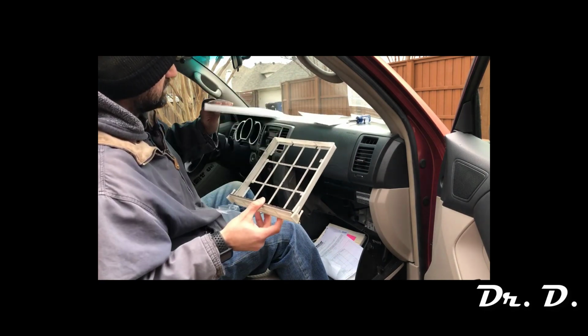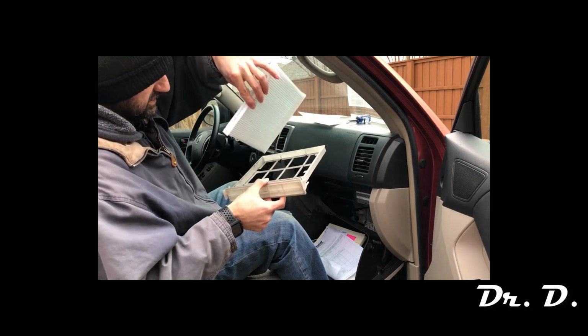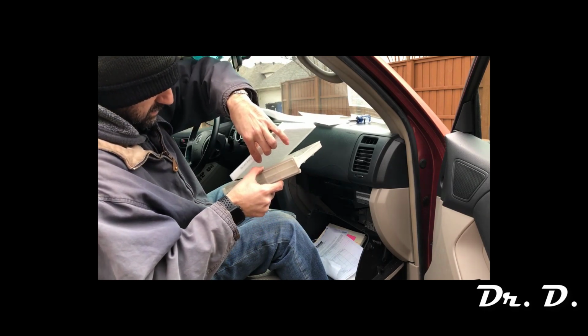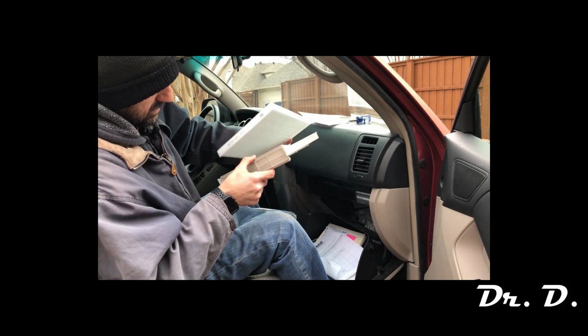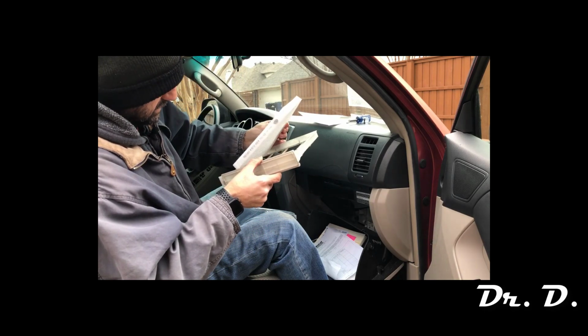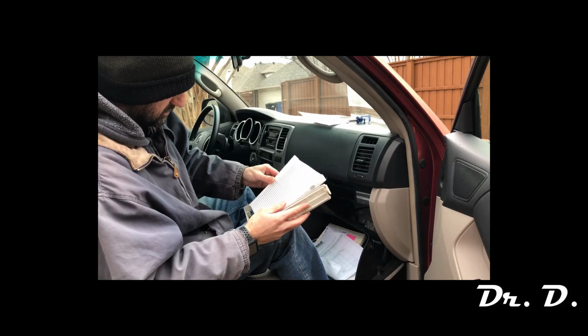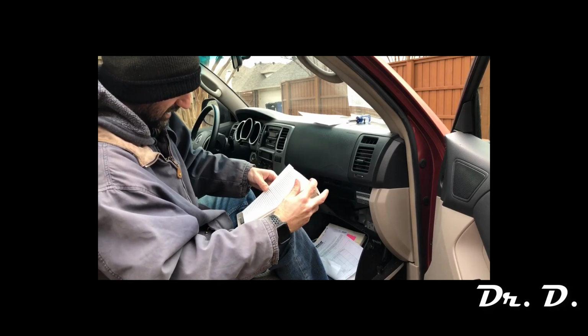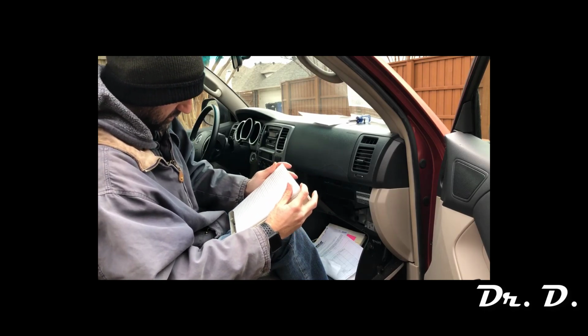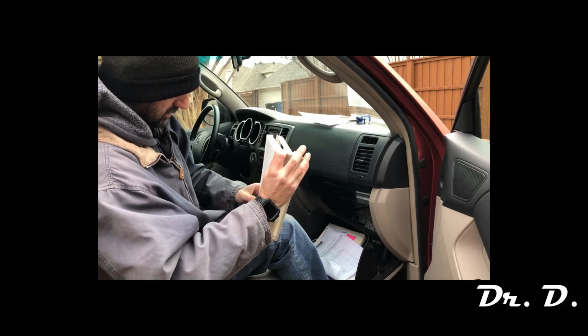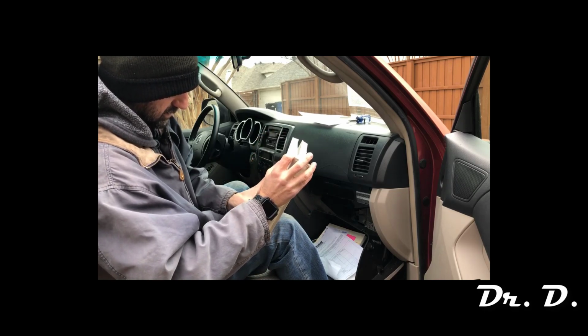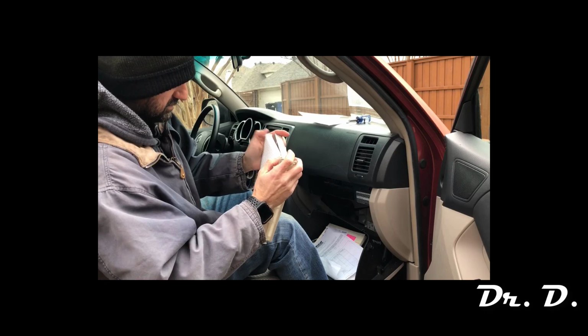All right, so remember my arrow should be pointing down. Or at least that was the way the old one was. Hopefully it wasn't in the wrong way. I will double check later. I'll update you if that was the wrong way. I will pop this in.